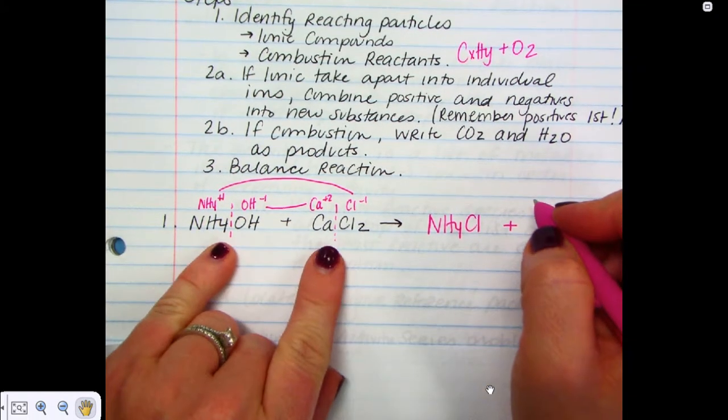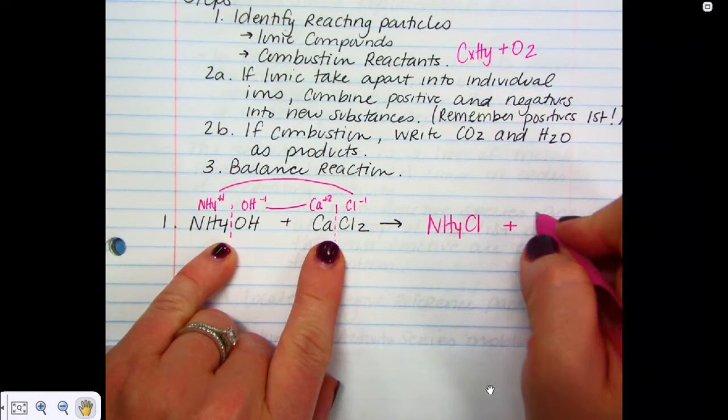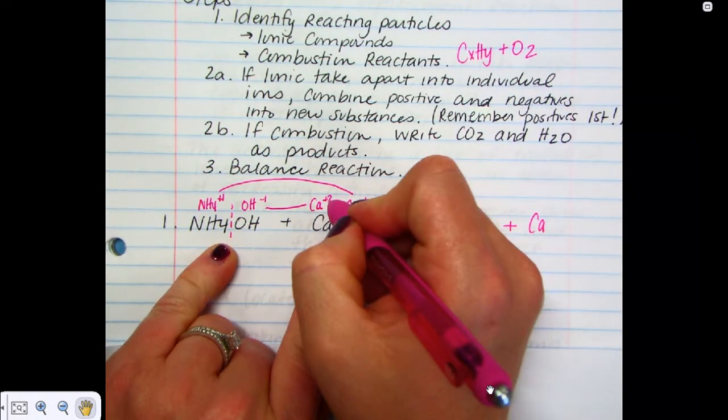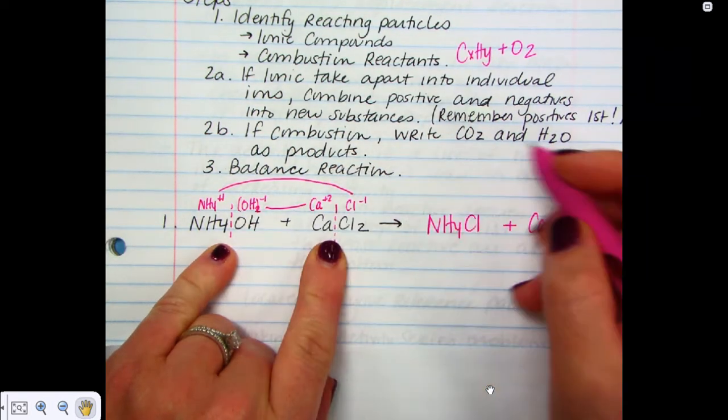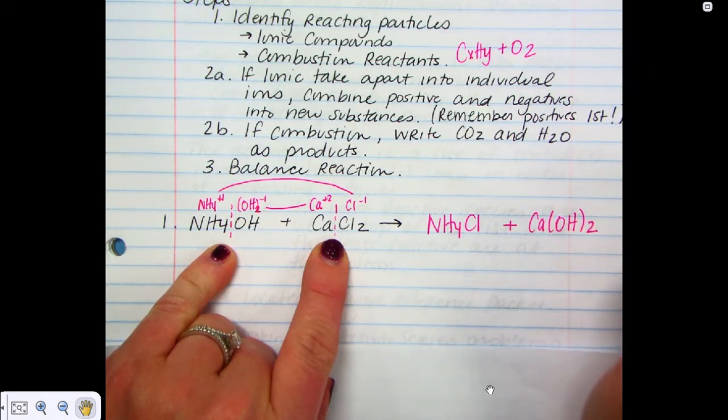Plus, what's my other substance? Ca plus 2 and OH minus 1. I do need to drop and swap there. So Ca plus 2, I'm going to have 2 OHs, and that's polyatomic, so it's got to go in parentheses. Ca(OH)2.